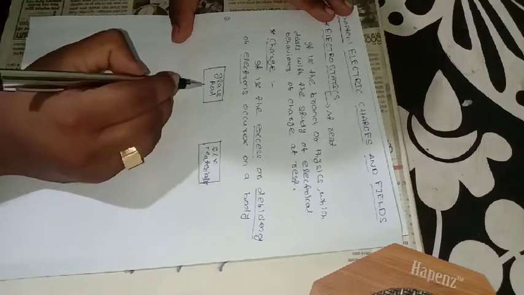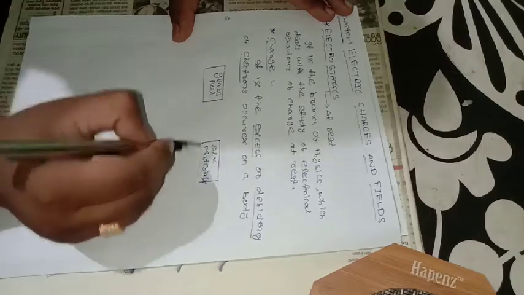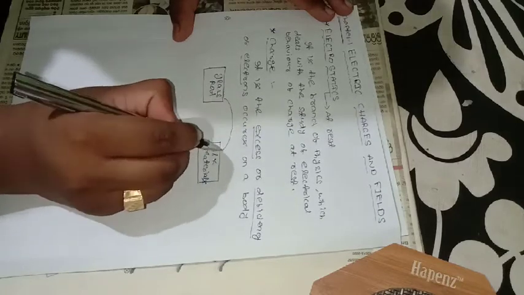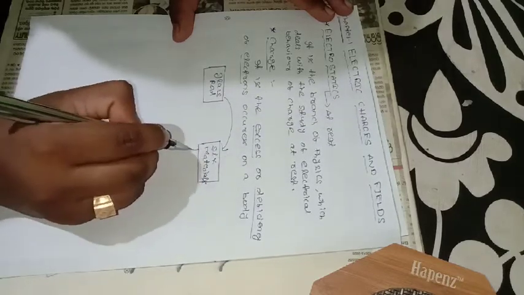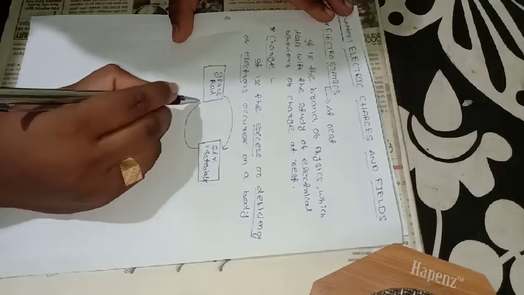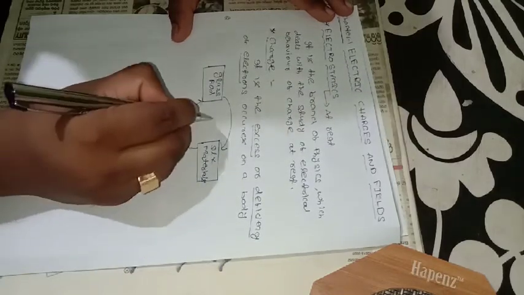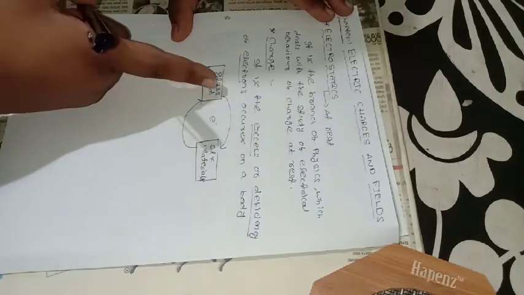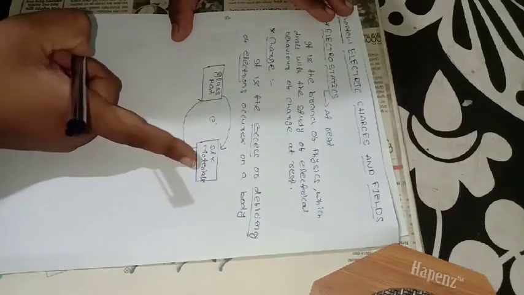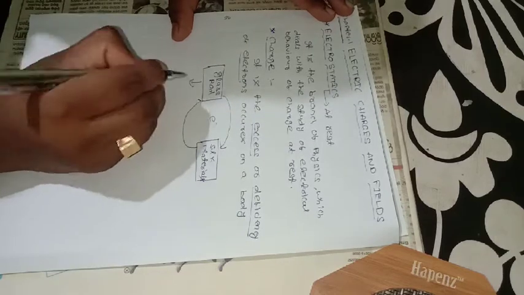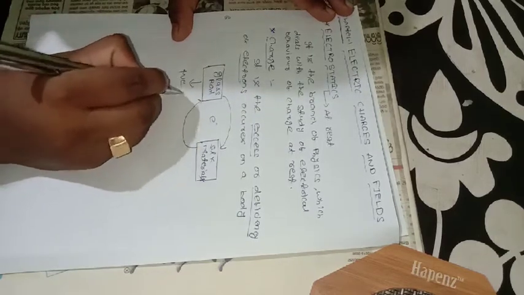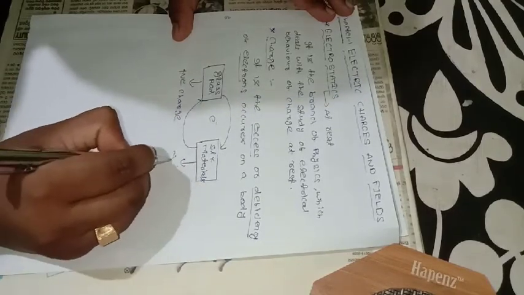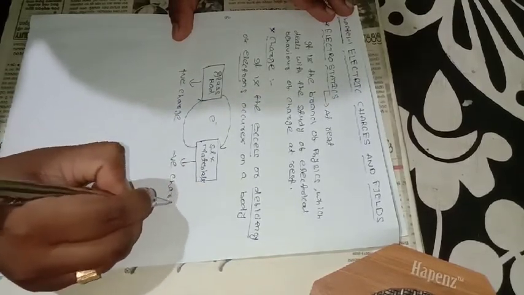If we rub them by the process of friction, you have read in 11th class, by the process of rubbing, a glass rod is rubbed upon silk material and silk material is rubbed upon glass rod. Then what happens? Electrons will be exchanged. By rubbing, the glass rod becomes positively charged, whereas silk material becomes negatively charged.